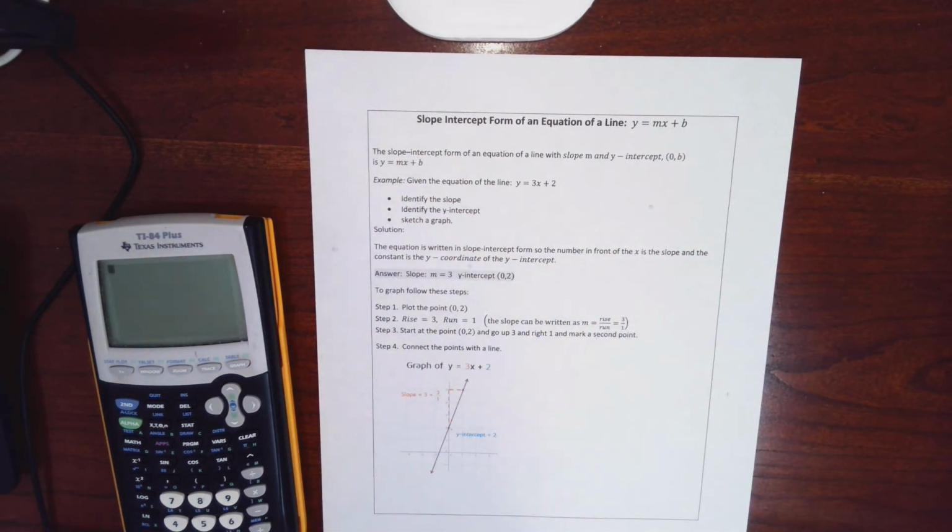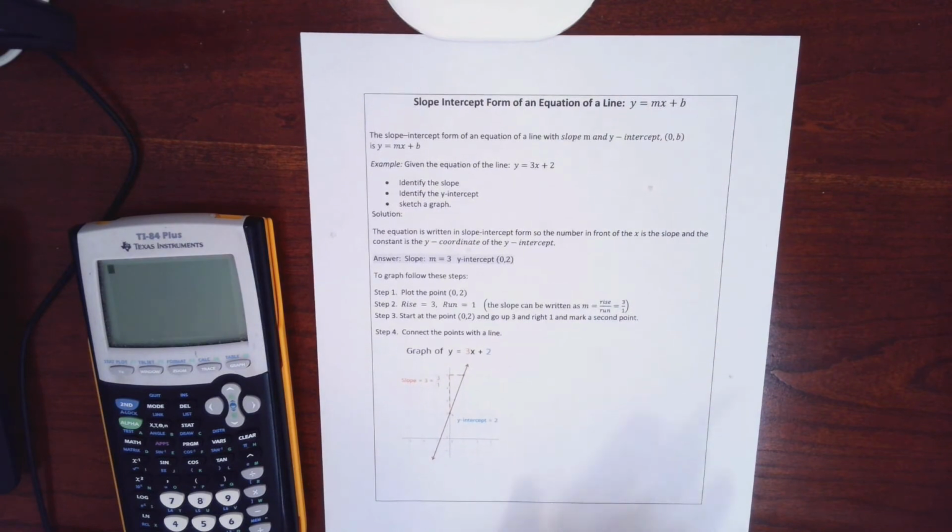My nephew's taking Math 151 at GCC this semester. Didn't ask him not to take my class, but I've been tutoring the heck out of him. And my nephew loves this y equals mx plus b form. He ignores the other form. And that's fine. Well, I'll teach you both.